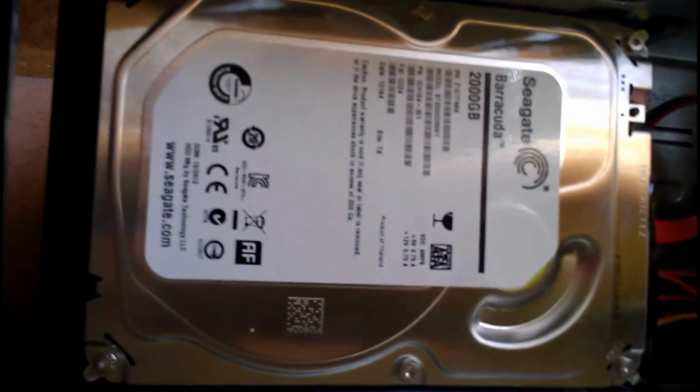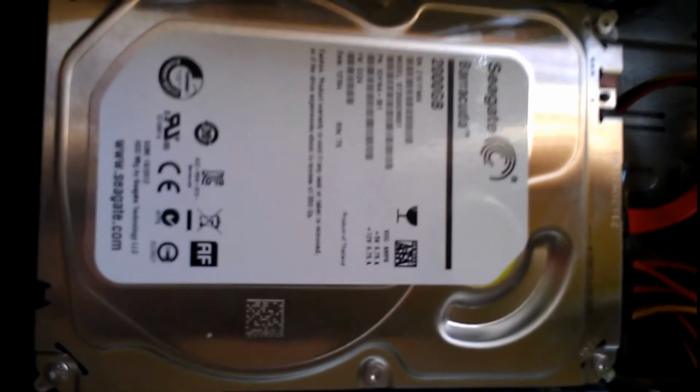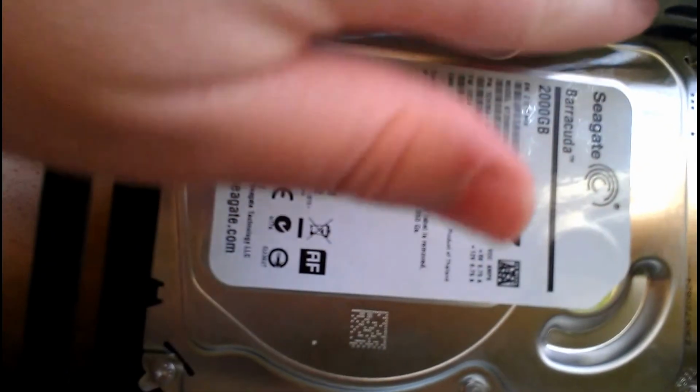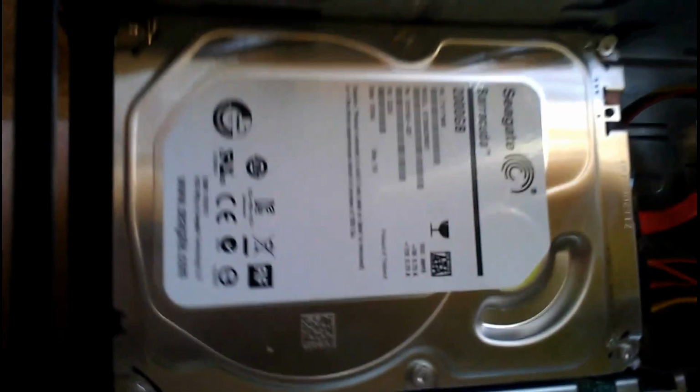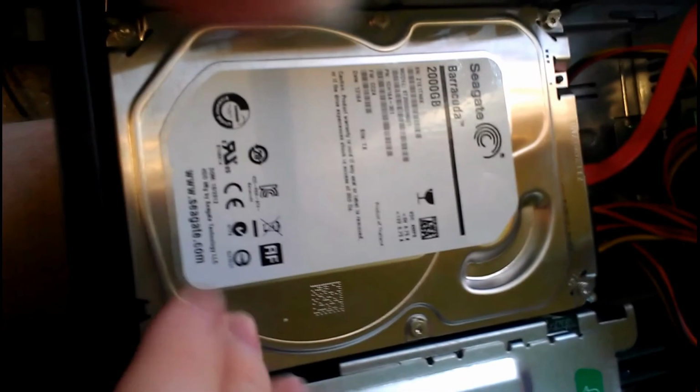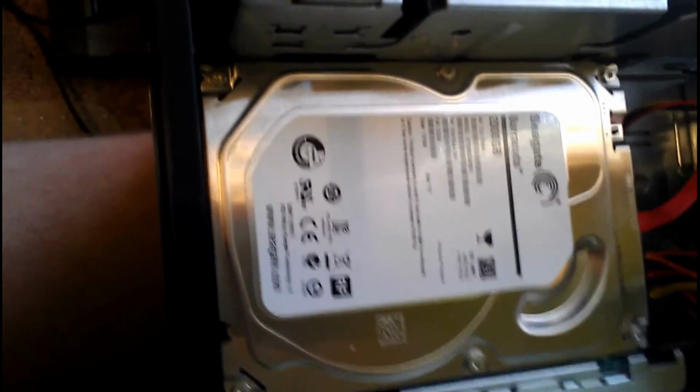Alright, so now what we're looking at here are the hard drives. You can see I've got the Seagate Barracuda, 2 terabytes. They list it in gigabytes though. Don't know why. Doesn't really matter. You can choose your hard drive just kind of based on your needs. Some simple Google searches should help you figure that out.